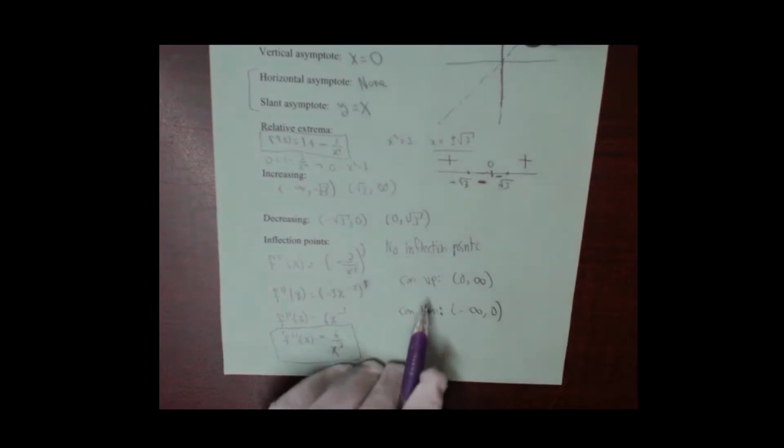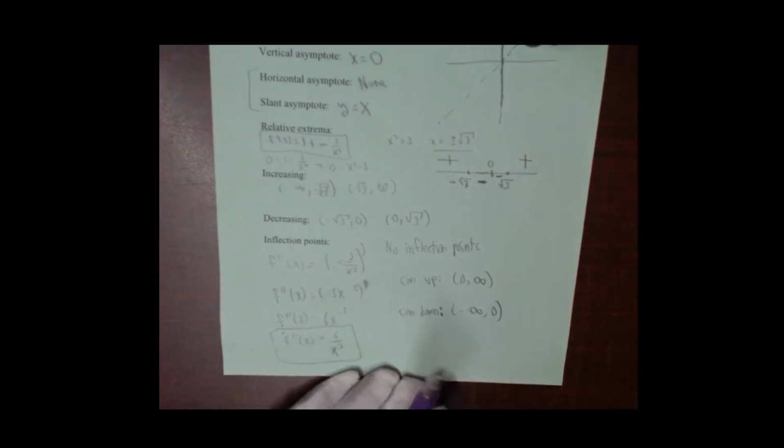Likewise, if I plug a negative into x, it'll be negative cubed, which is negative. So if I plug in a negative for x, we get a negative for the second derivative, which means that we're concave down. So we're concave down from negative infinity to 0. Okie dokie. That's it. By the way, that's not to be confused with where we're trying to test a max or a relative max or min. If the second derivative is positive, we're concave up. If the second derivative is negative, we're concave down. If the second derivative is 0, then that means it's an inflection point.